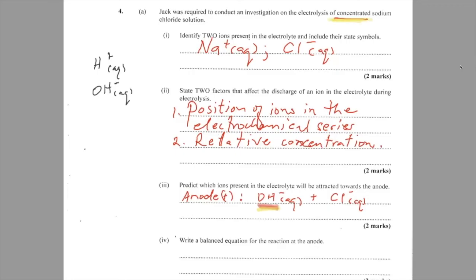So just a reminder, the electrochemical series for anions: carbonate, sulfate, nitrate, chloride, bromide, iodide, and OH−.